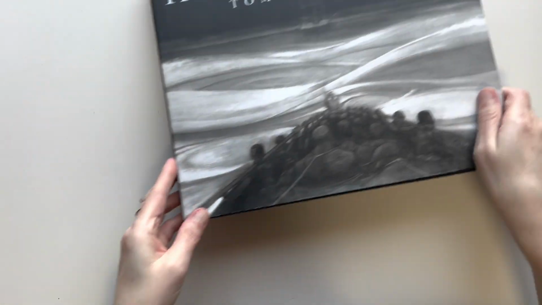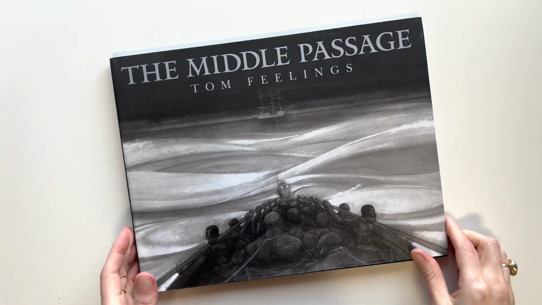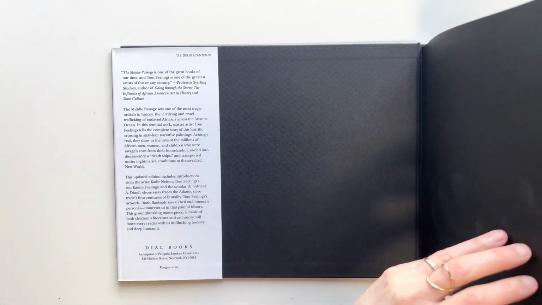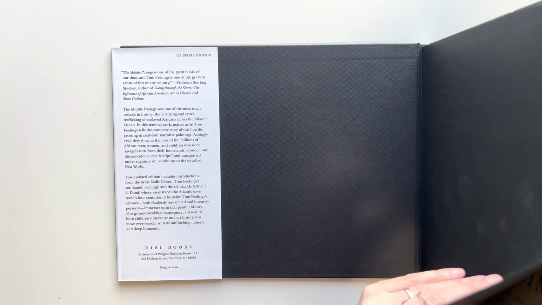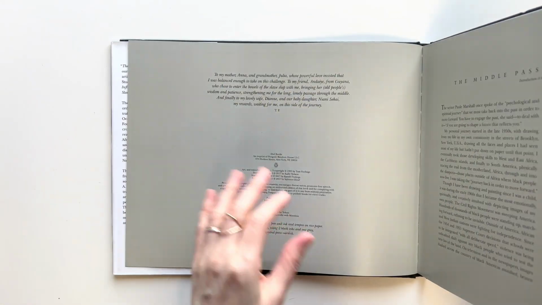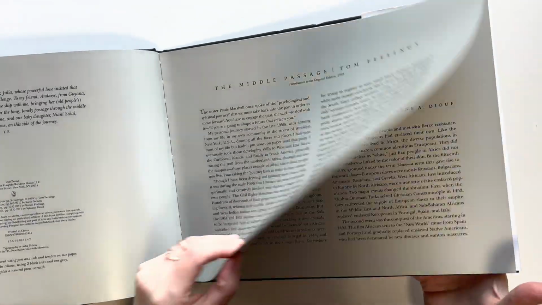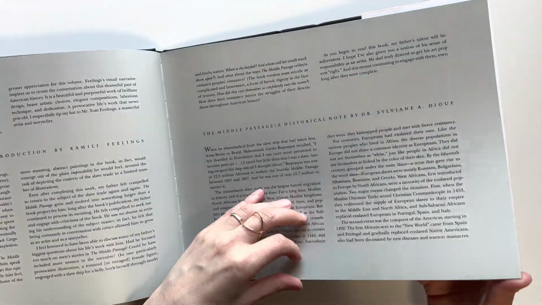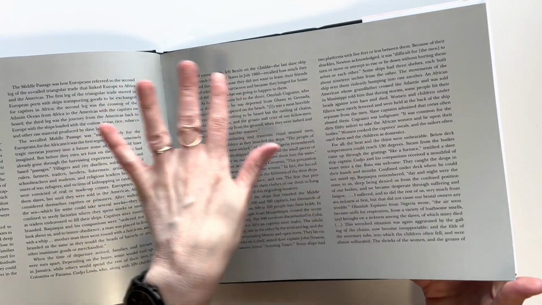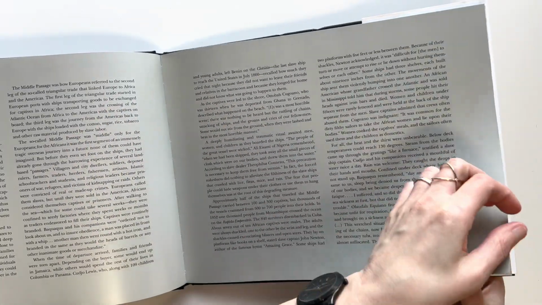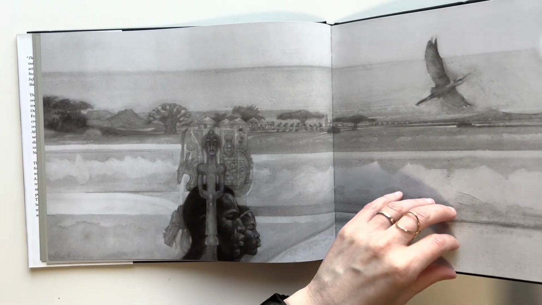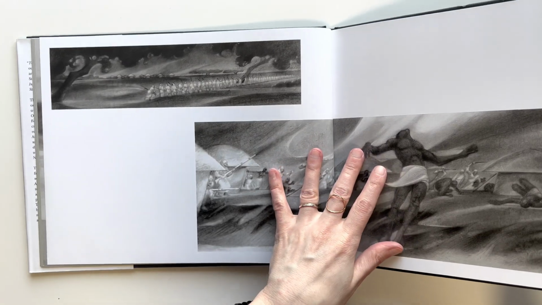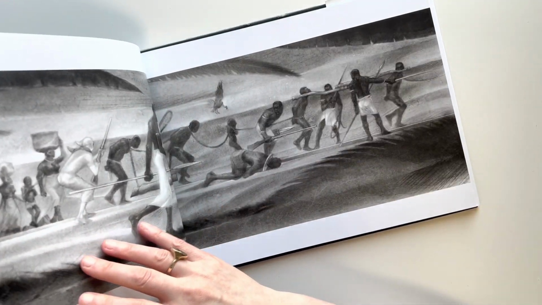And then this was a picture book called The Middle Passage by Tom Feelings. I guess you could call it picture book-ish. The Middle Passage was one of the most tragic ordeals in history, the terrifying and cruel trafficking of enslaved Africans across the Atlantic Ocean. This book is mainly wordless. It has some intros in it that give you a little more information, but mainly it is just wordless. My daughter and I both looked at it together, and I highly recommend it.